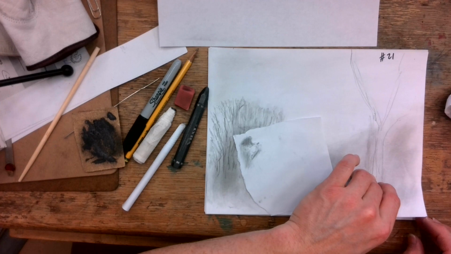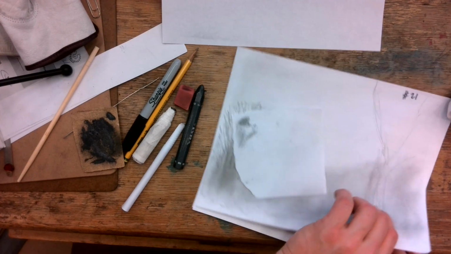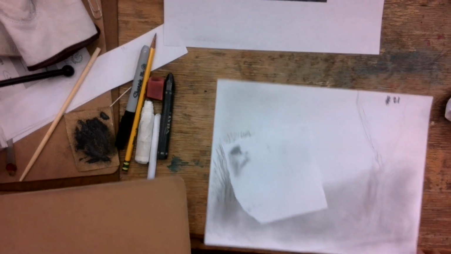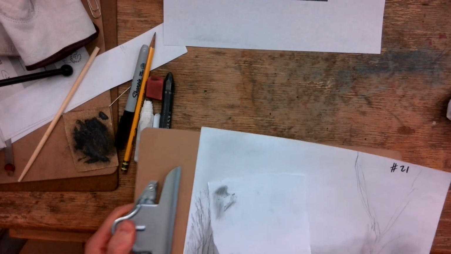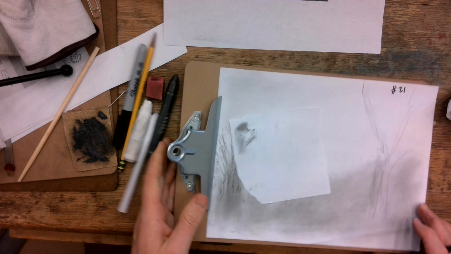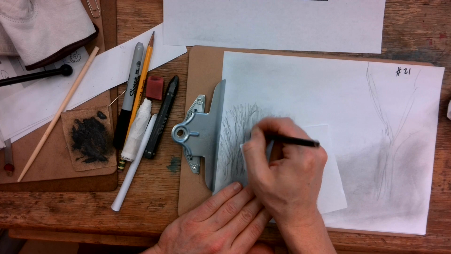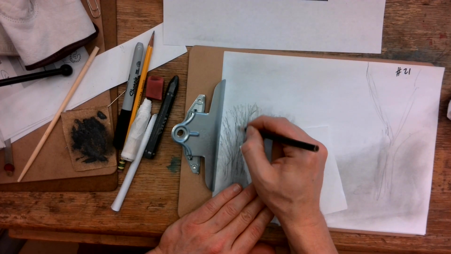I have too many pieces of paper under this. It's not creating a nice surface for me. Let's swap this out for my clipboard, which has a nice surface. It needs to be hard enough to create resistance enough for your pencils.